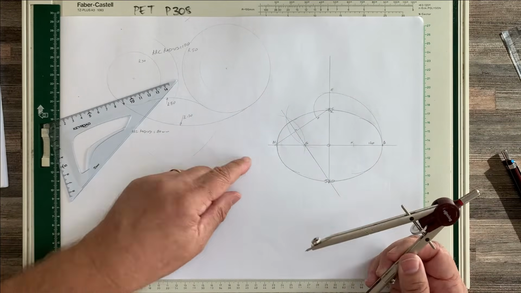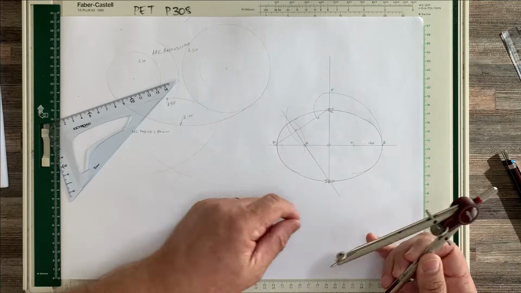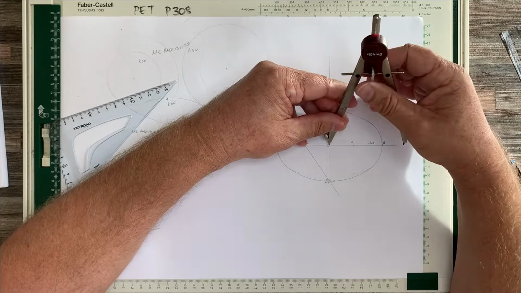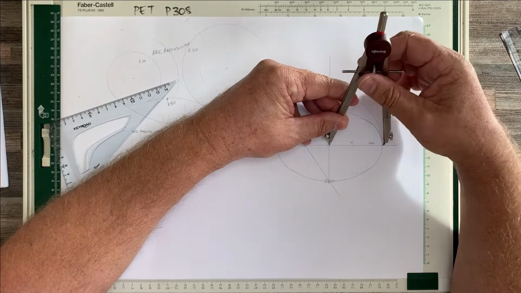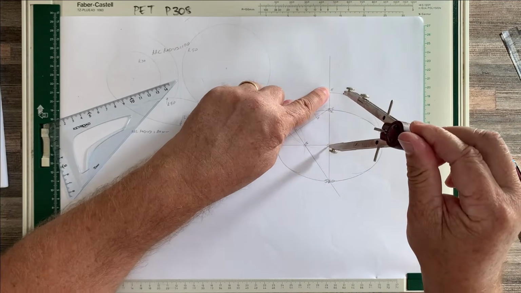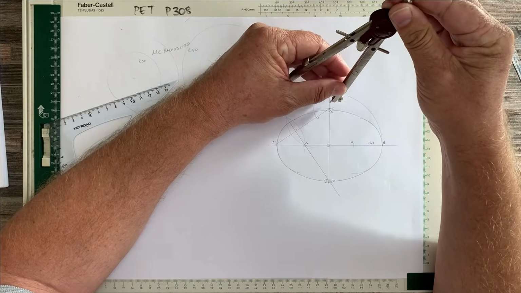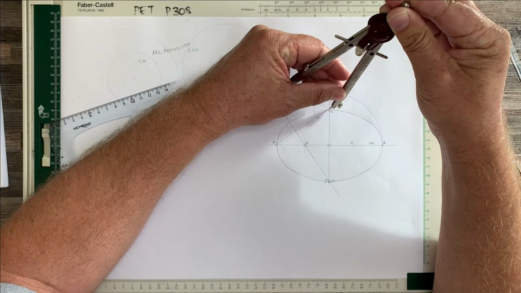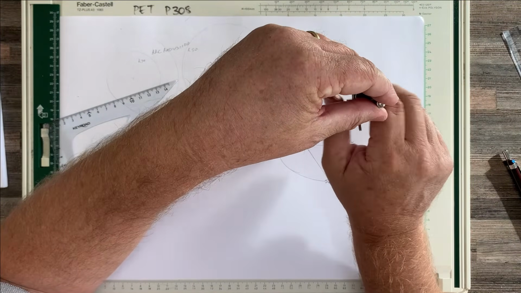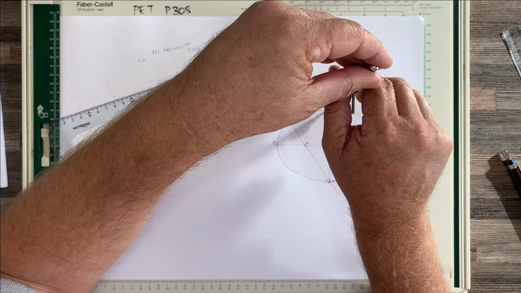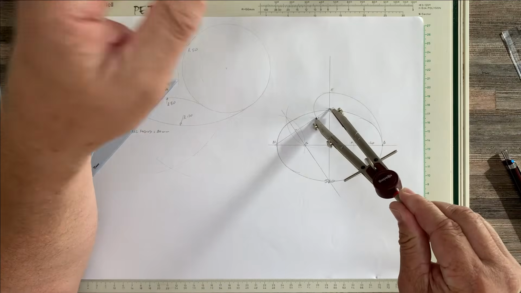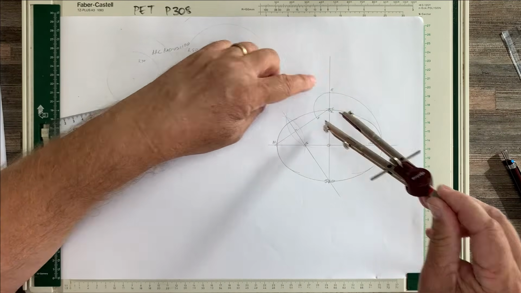So just to recap, we will draw our major and our minor axes. Make sure you draw it accurately. We place our compass on O, we set it to B. We transfer that dimension to E. Then from this point C, we will then transfer that dimension from E all the way down to F, which is the line that goes from A to C.